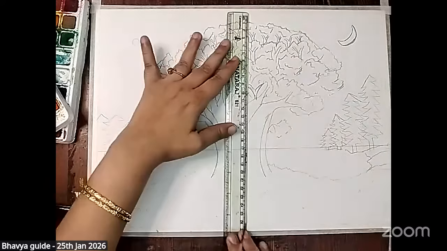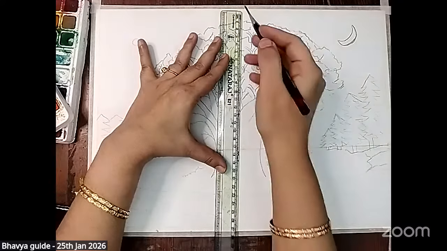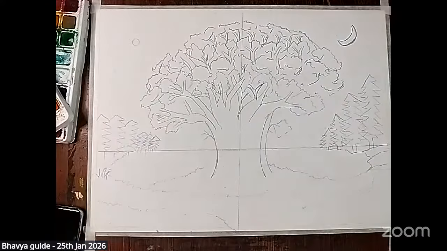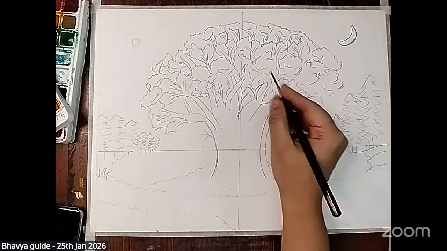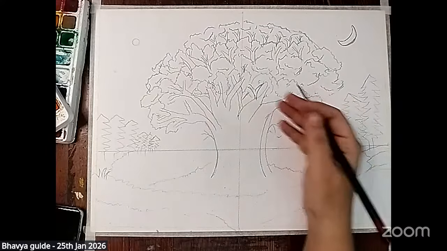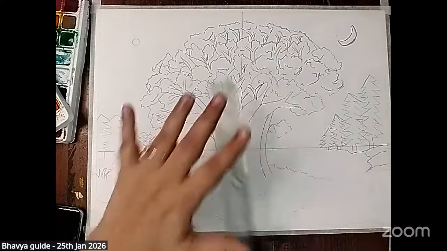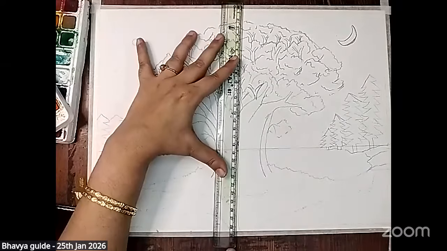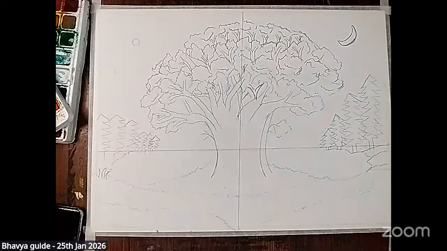Now in the middle of the tree, I'll draw one vertical line. So this part will be the night part and this part will be the day part. I'll draw a little bit dark here. Till here everyone do. Once you have completed the drawing part, let me know.